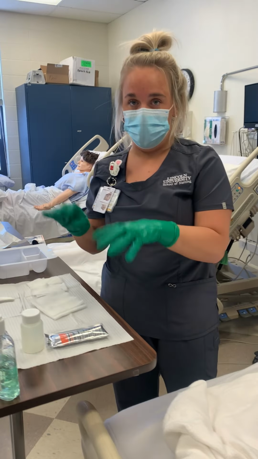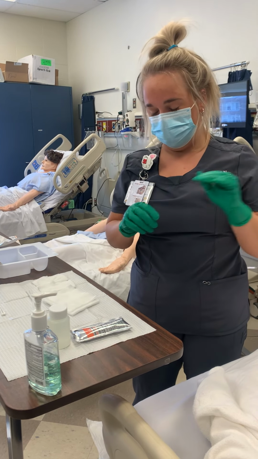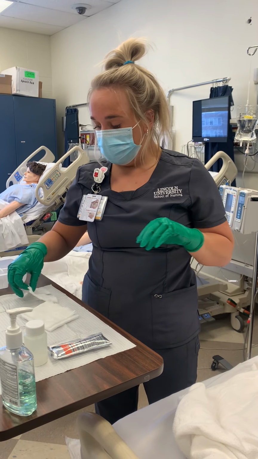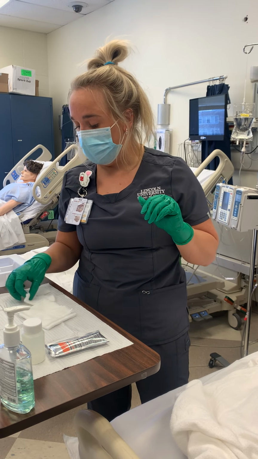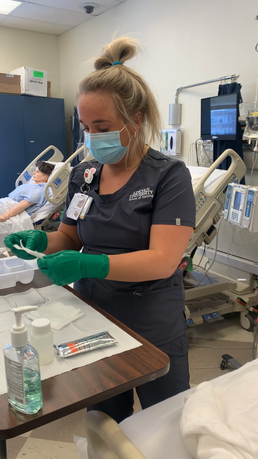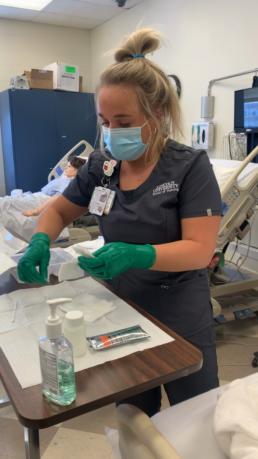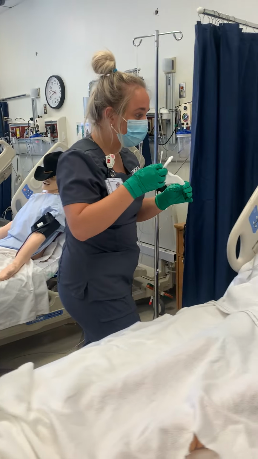At this point, I would don new sterile gloves before I put the V-sponge on. So for video purposes, I'll just keep these ones on. But now I'm sterile again, and I will be replacing the V-sponge. All right. I'm gonna come over here.